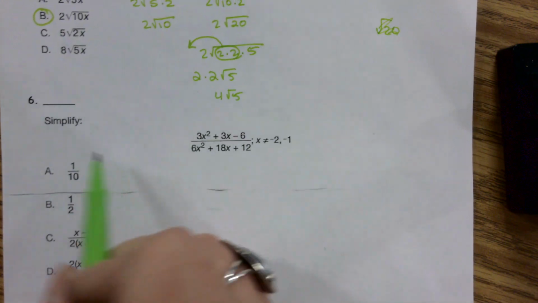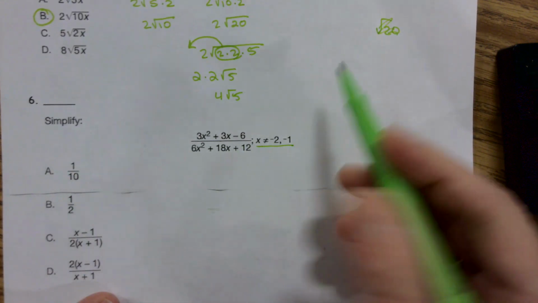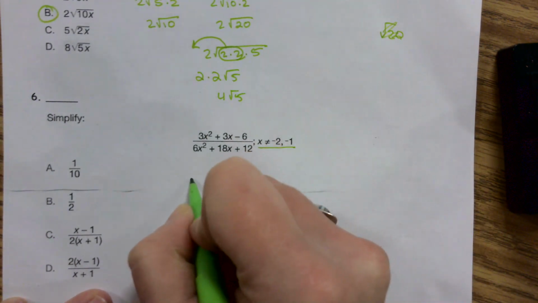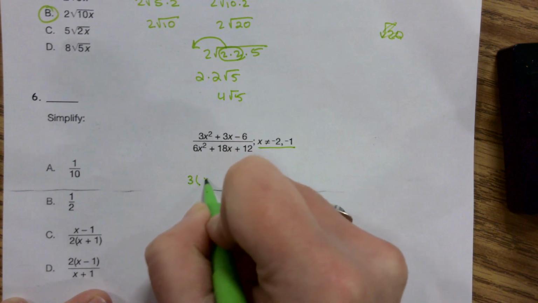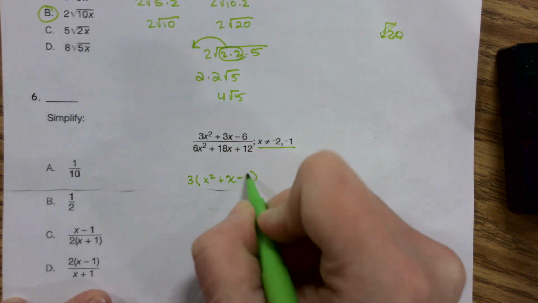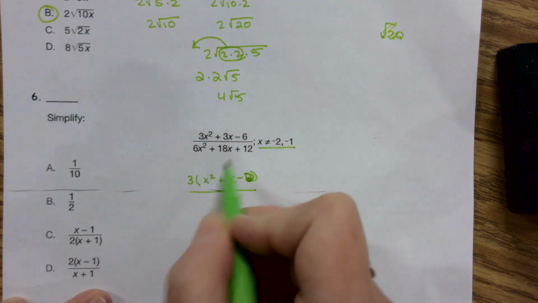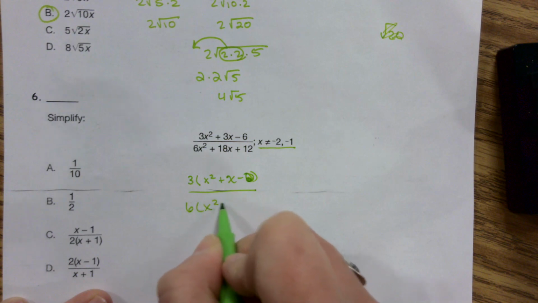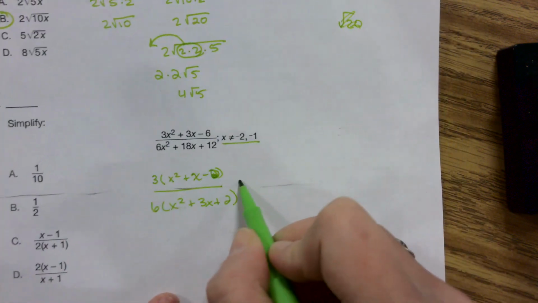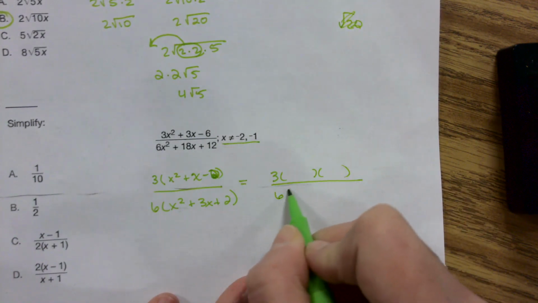Number 6, simplify. It's just saying x can't be negative 2 or negative 1. Just kind of ignore that. Okay. So we're going to take out a GCF of 3. Oops. Then we're going to take out a GCF of 6. Then we're going to factor the top and factor the bottom.